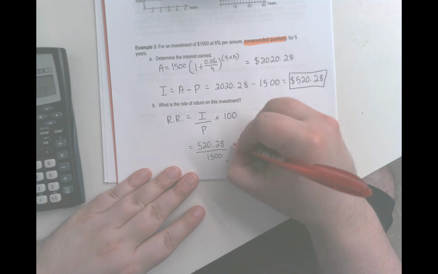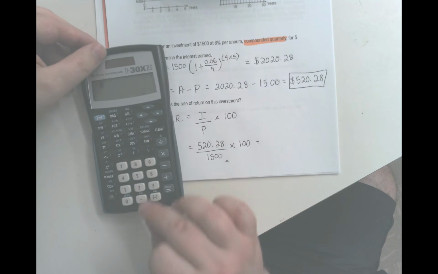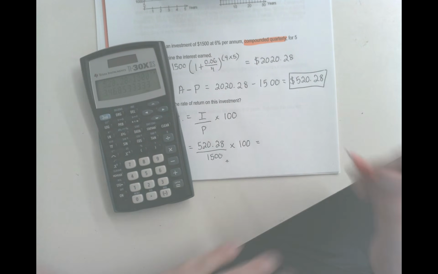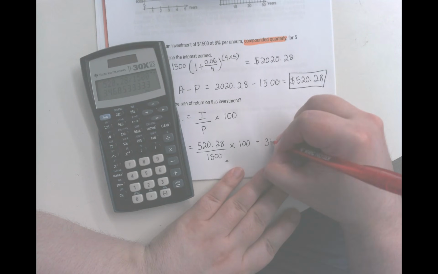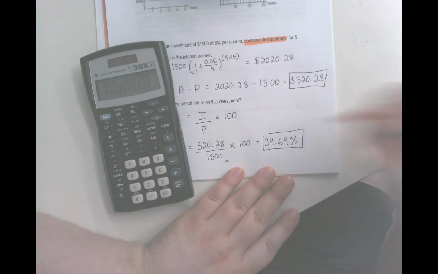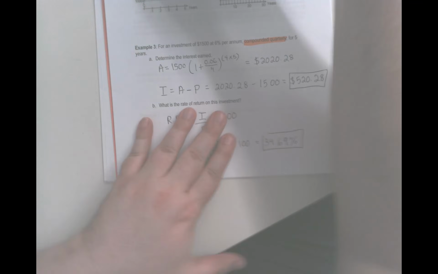So we're going to take that 520.28, divide by 1,500, and then multiply by 100. And you get a rate of return of 34.69%. And again, make sure you are rounding your answers to 2 decimal places.